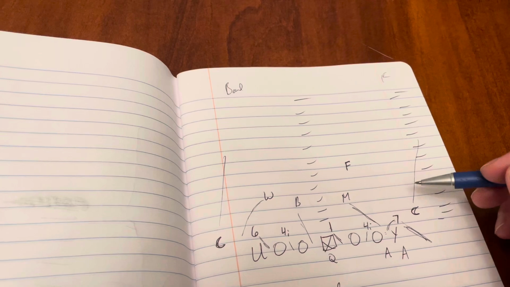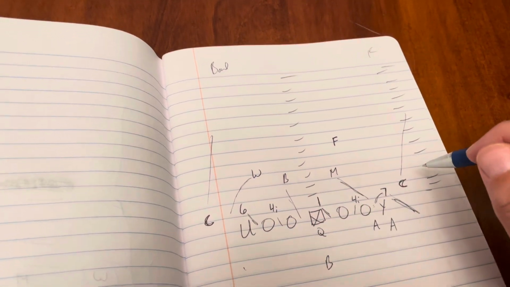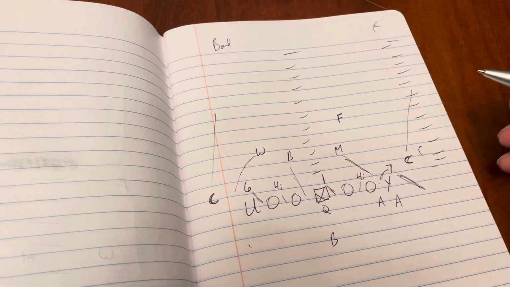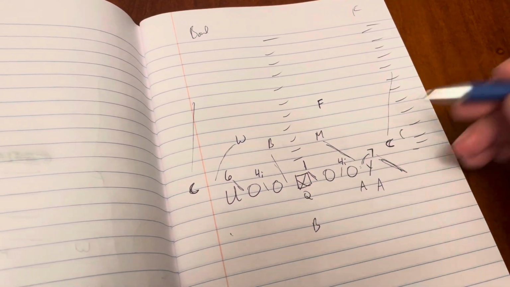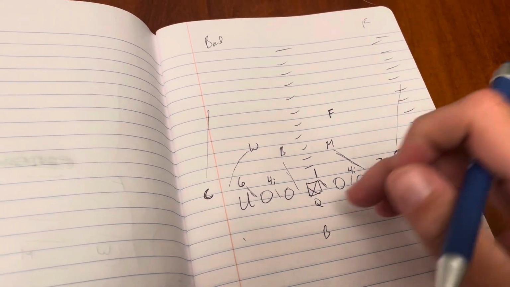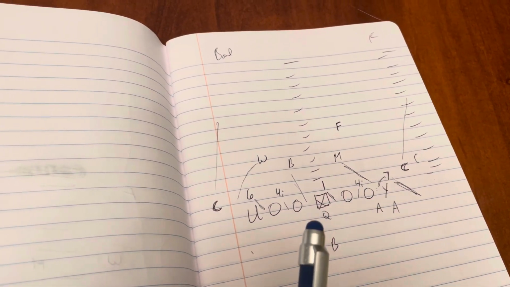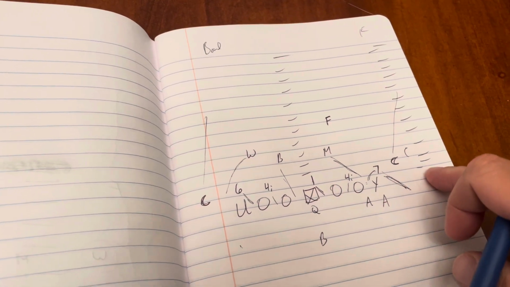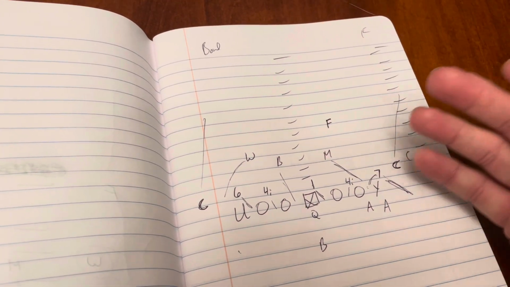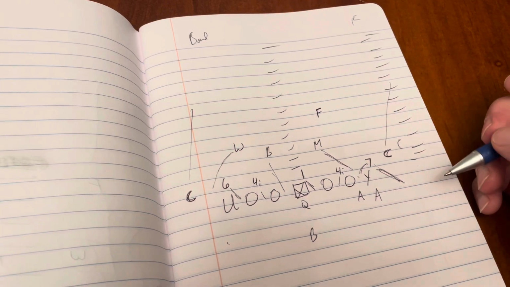What we've got set up here is the boundary side is here, the field side is here, and the difference between the field and the boundary is just where the ball is placed. So if you're on the left hash, the boundary is going to be on the left and the field's going to be on the right. And then all that's telling us is where the wide side of the field is.